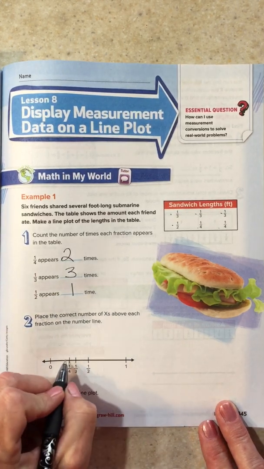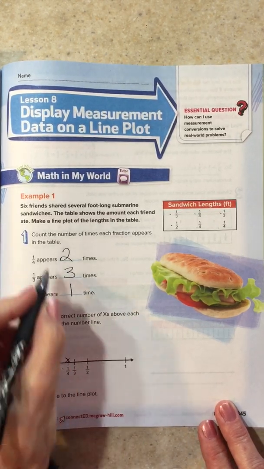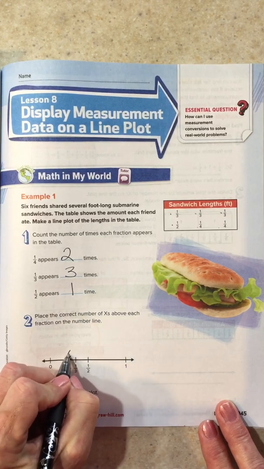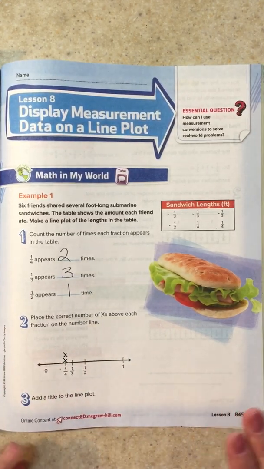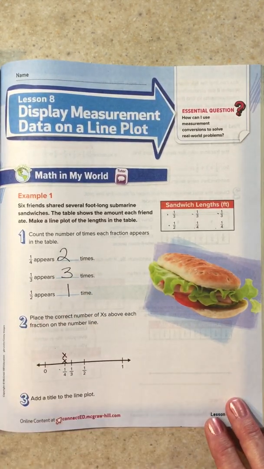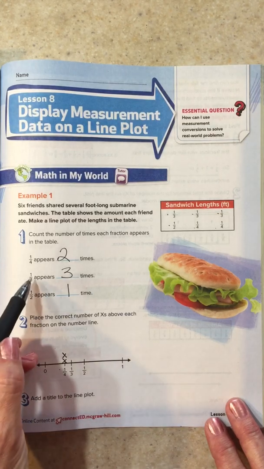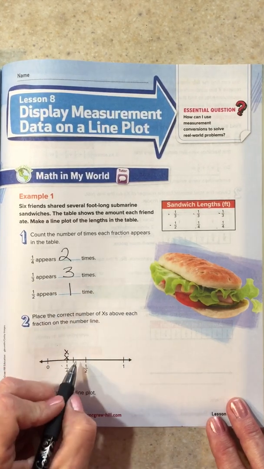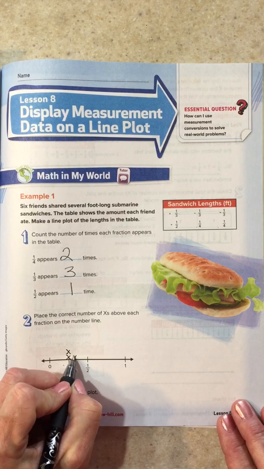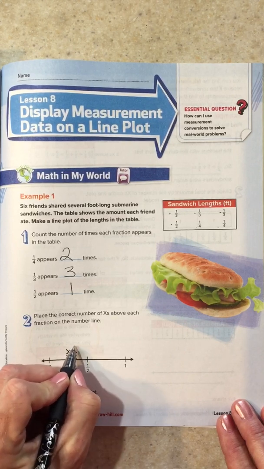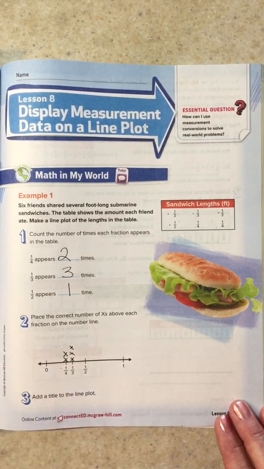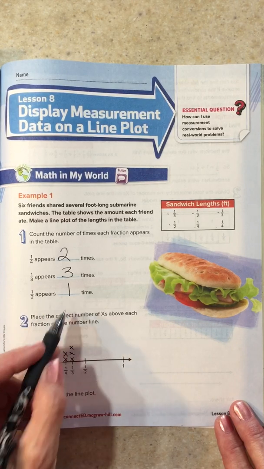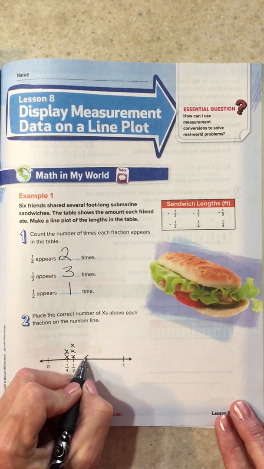Okay, 1/4. So I have to do 2 x's. And I want to make them about the same size, so visually they kind of line up. 1/3 shows up 3 times. 1, 2, 3. 1/2 appears 1 time.